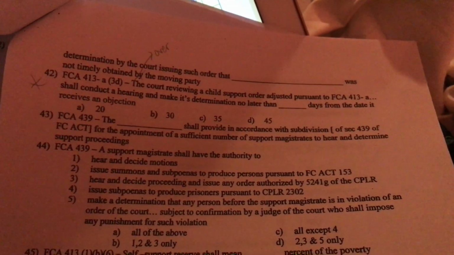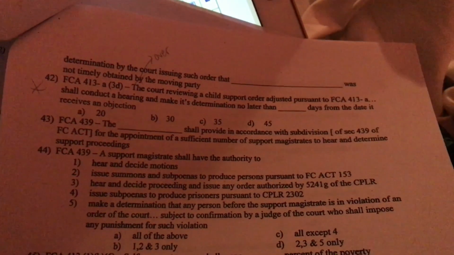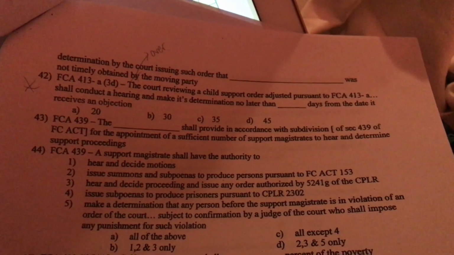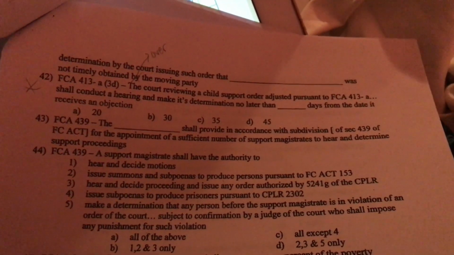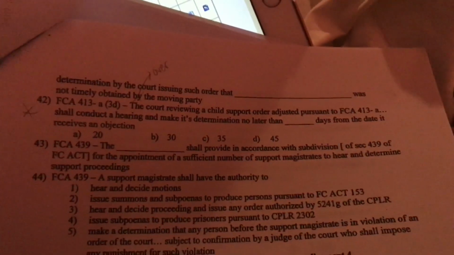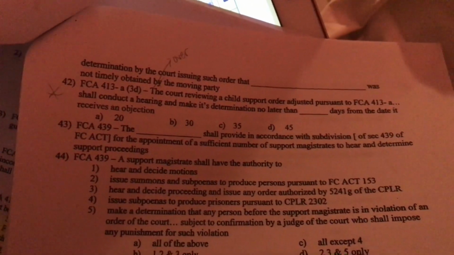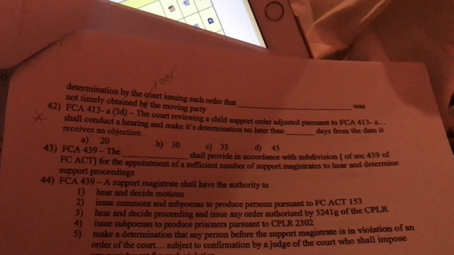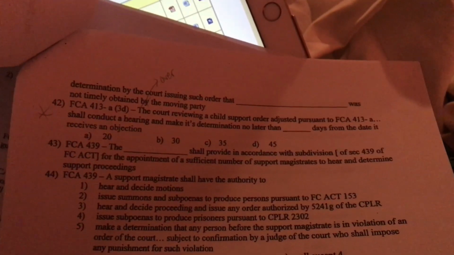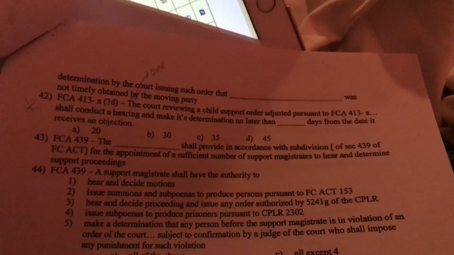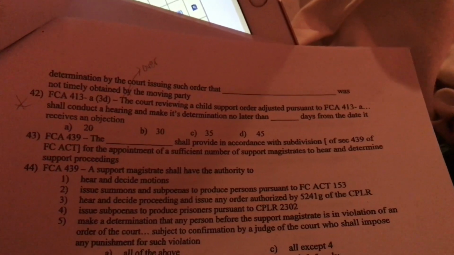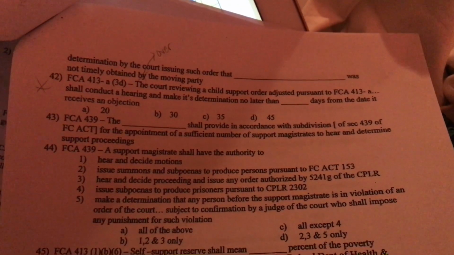Okay, the court reviewing, this is number 42. The court reviewing a child support order adjusted pursuant to 413-A, so that means support collection unit. Whenever you see 413-A, it's talking about the support collection unit doing the adjustment, shall conduct a hearing and make a determination no later than 45 days from the date it receives an objection.